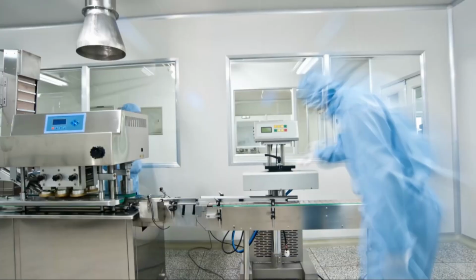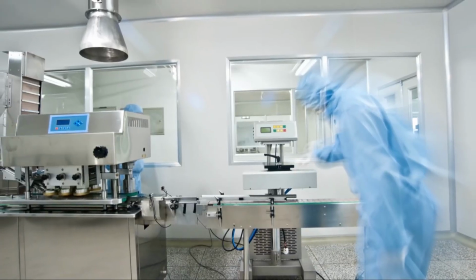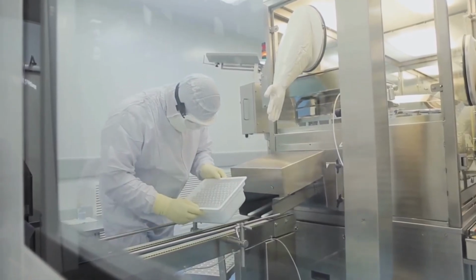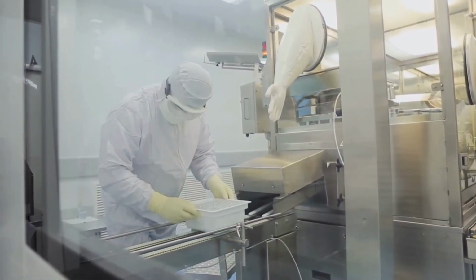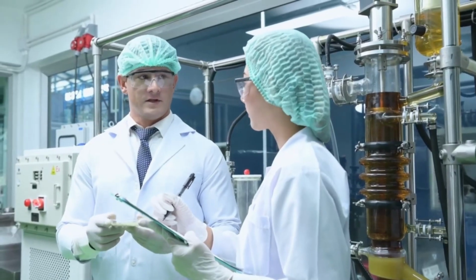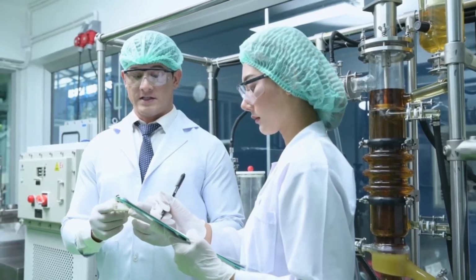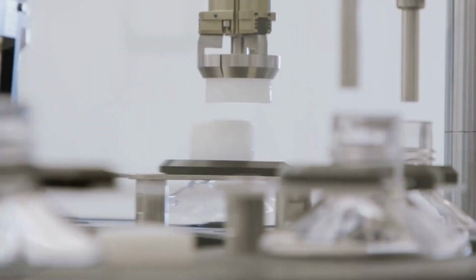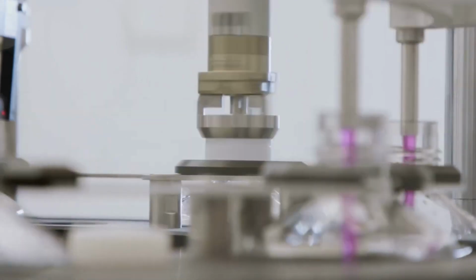Now let's talk specifically about the manufacture of sterile medicinal products. Annex 1 of the EU GMP guidelines specifically addresses the manufacture of sterile medicinal products. Sterile products must be free from microorganisms and other contaminants, as even minute levels of contamination can have severe consequences for patients. Annex 1 provides detailed guidance on how to achieve and maintain sterility throughout the manufacturing process.